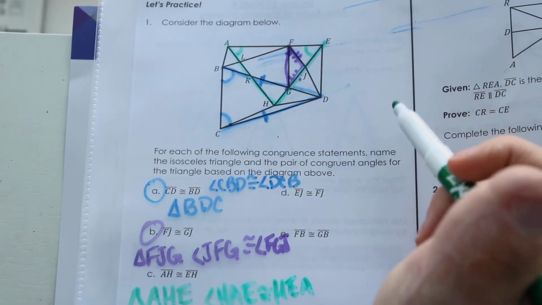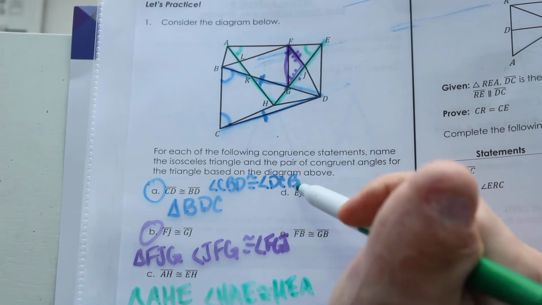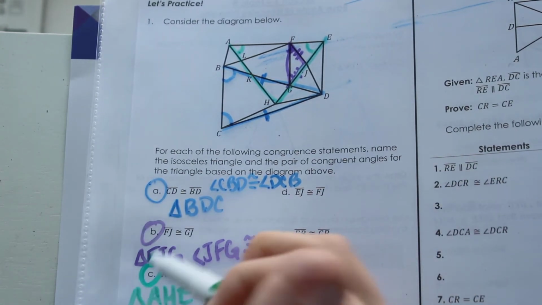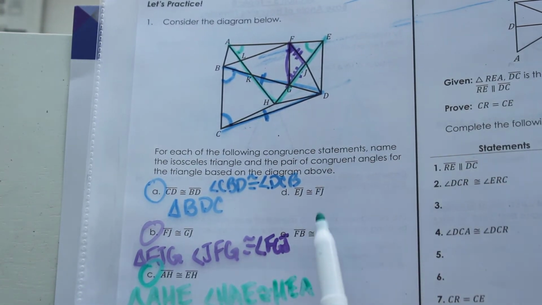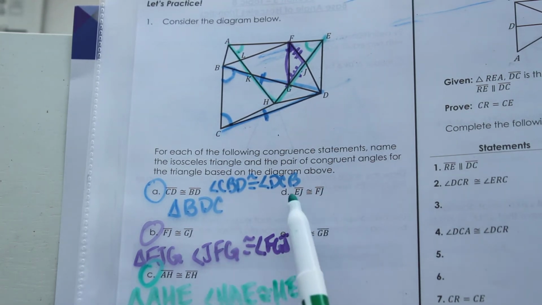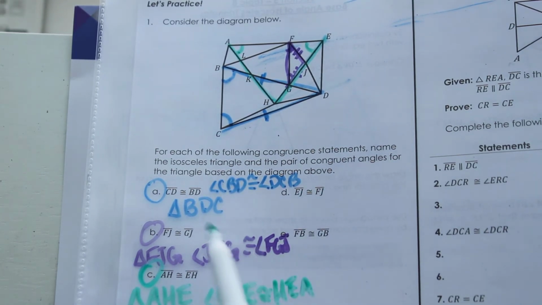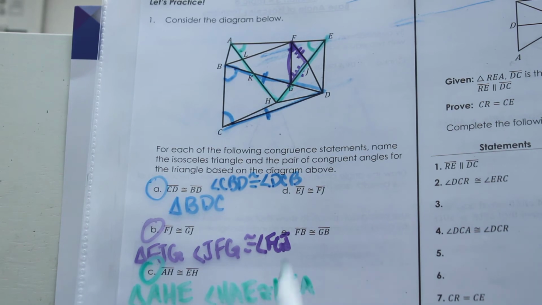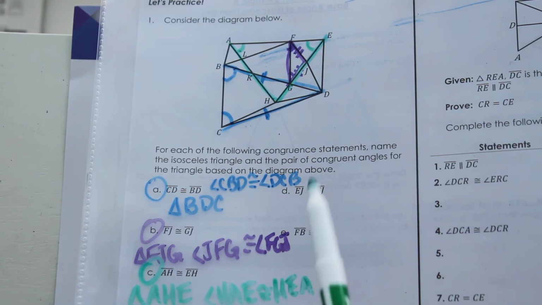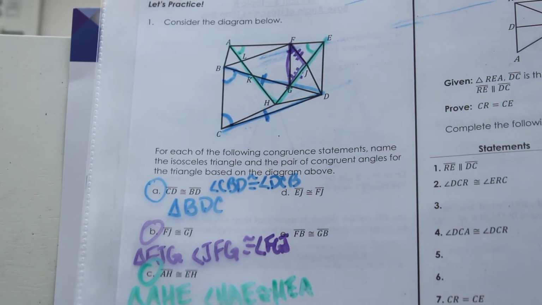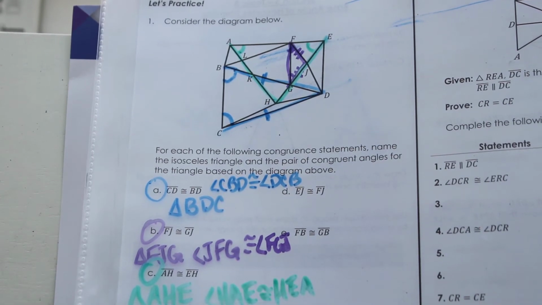Like so. Alright, I want you to try part D and E on your own, doing the exact same thing. You're going to look at what they're giving you. These two sides are congruent. Find that triangle that's an isosceles, and then you want to write which angles are congruent. Do that for part D and part E, just so you can practice some on your own as well.